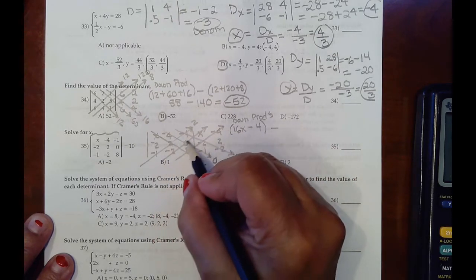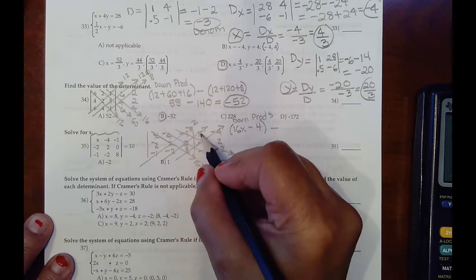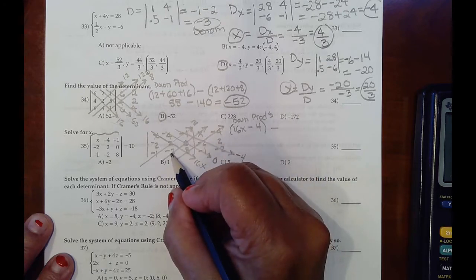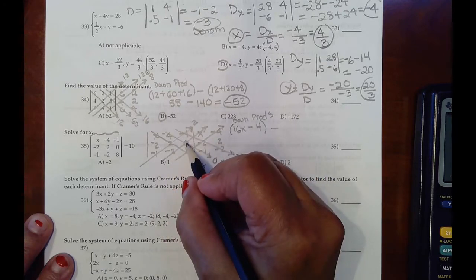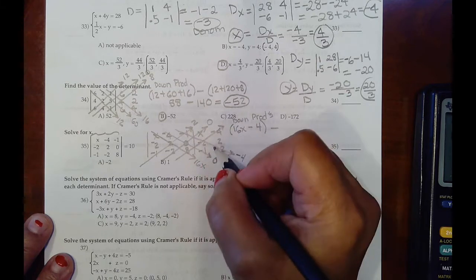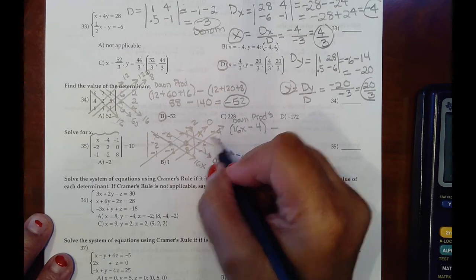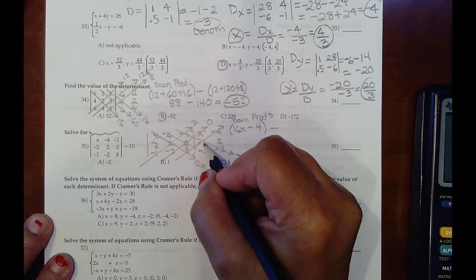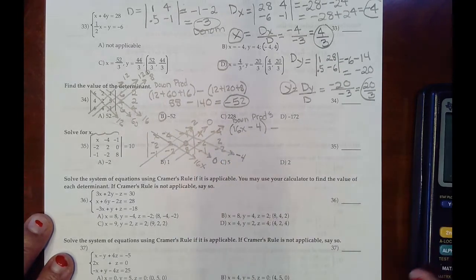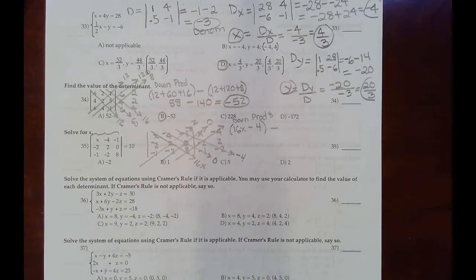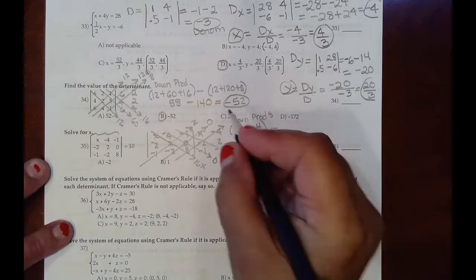The next upward string, -2 times 0 times x, is 0. Then right here, 8 times -2 is -16, and -16 times -4 is 64.